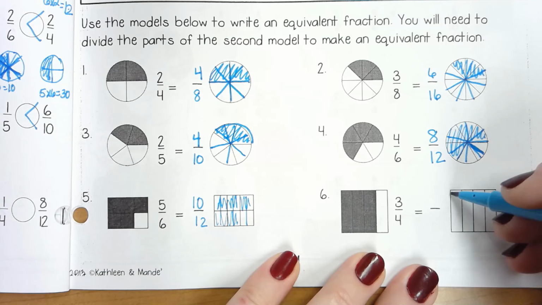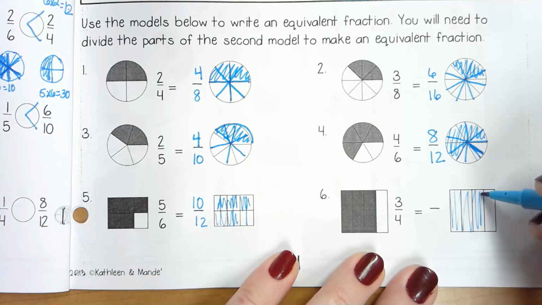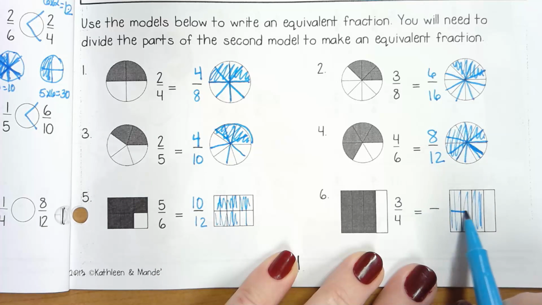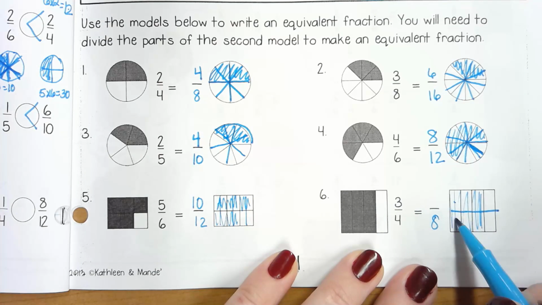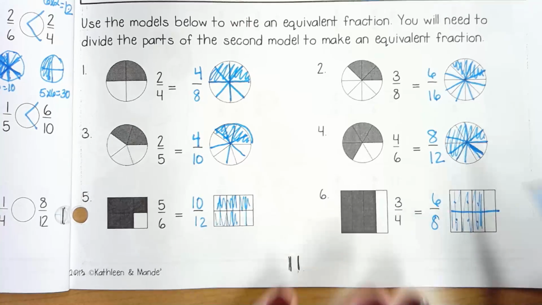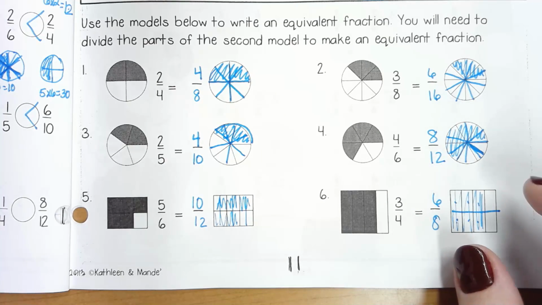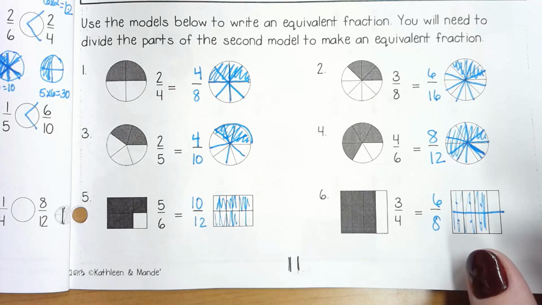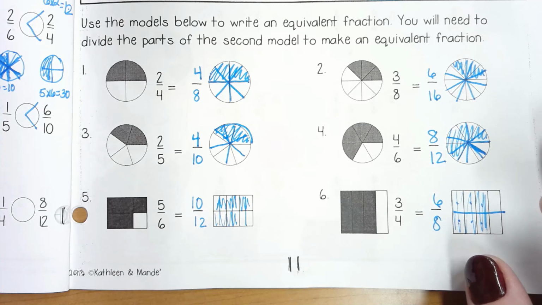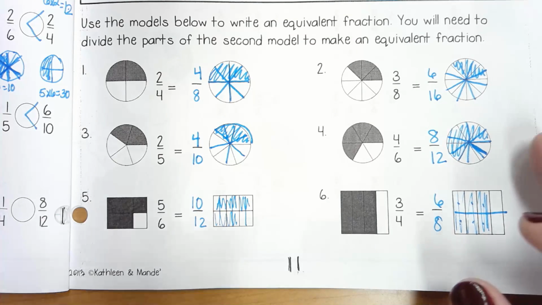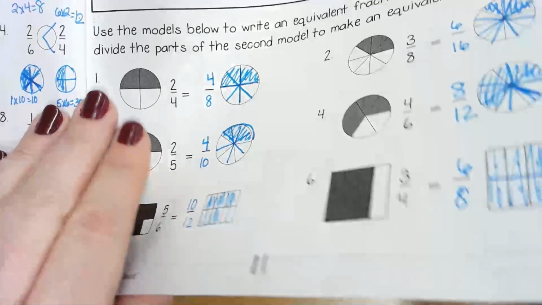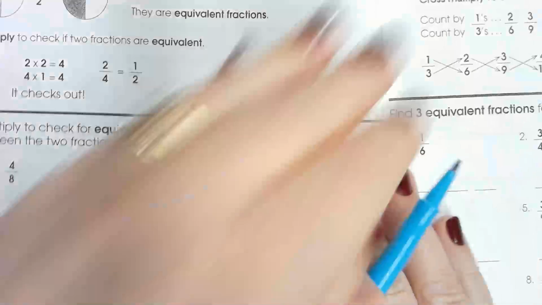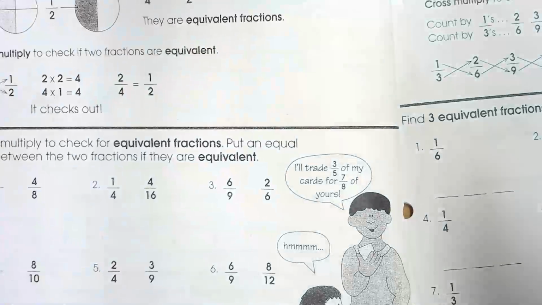3/4 we can do as well. So here are my 3/4, right? If I cut that shape in half, now instead of 4 pieces, I have 8. But I have 6 of them shaded. Okay? That's how we can find equivalent fractions using models. It's not always the easiest to find equivalent fractions using models, though, because we have to make sure that we draw exact equal pieces when we do that. So let's learn another strategy, okay?